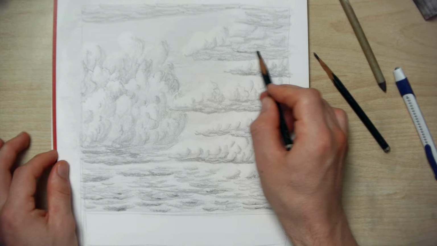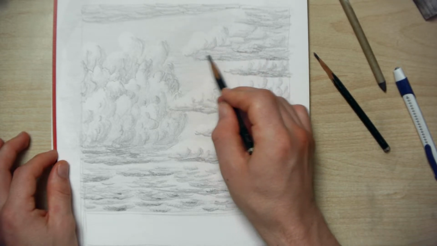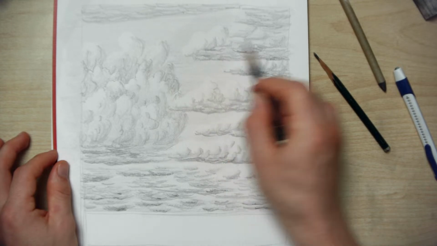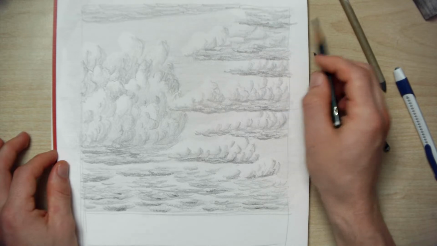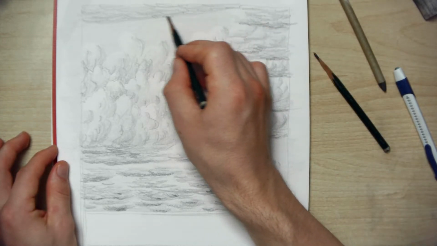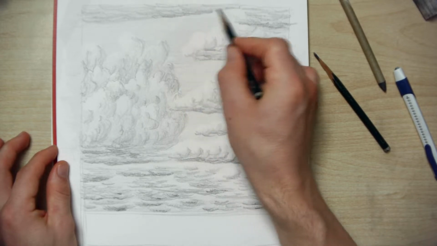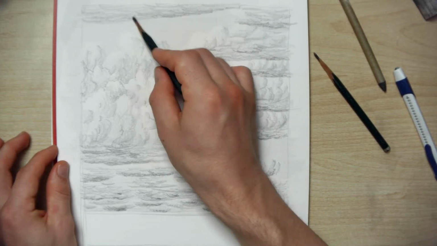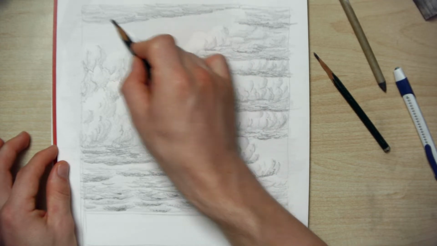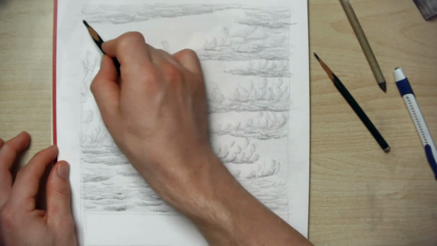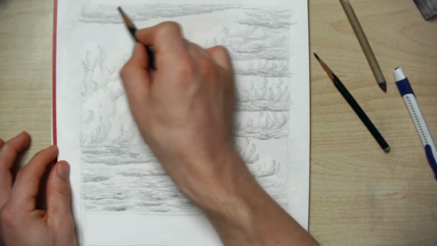Okay, just in here, a little bit more detail, a little bit more contrast. Up there, and then up here. Right here we can really use a lot of the 3B pencil, since we only see the lower area of this huge and very close cloud.